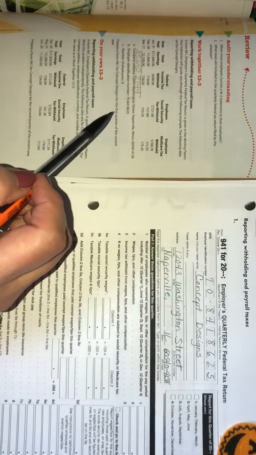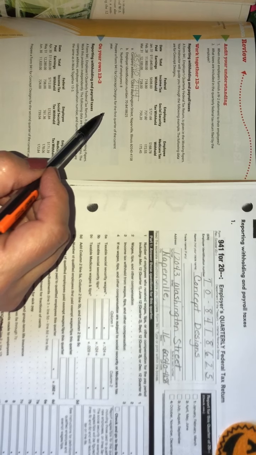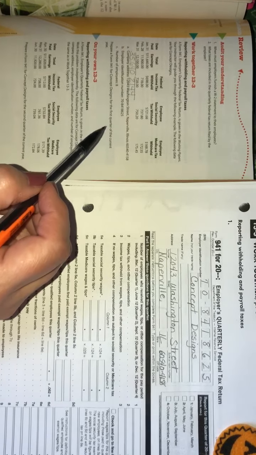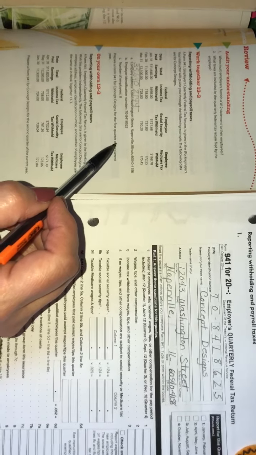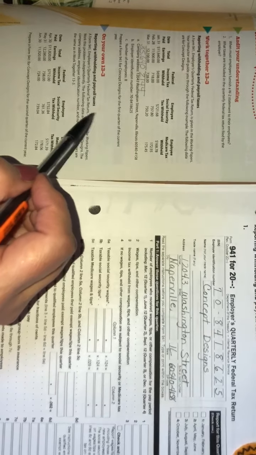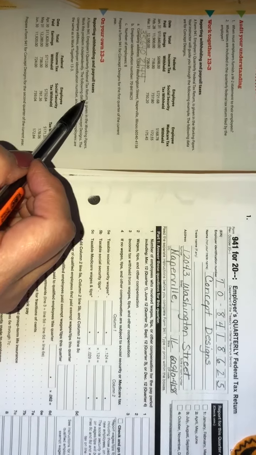So what I want you to remember from the slides is that you, the employer, need to pay Social Security tax, and so does your employee. You need to pay Medicare tax, and so does the employee. So having said that, let's get started.